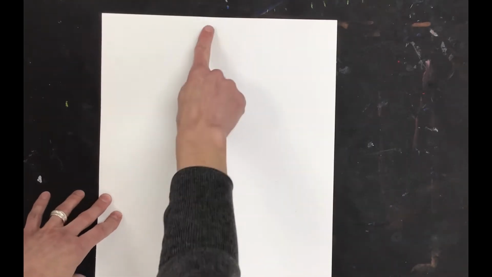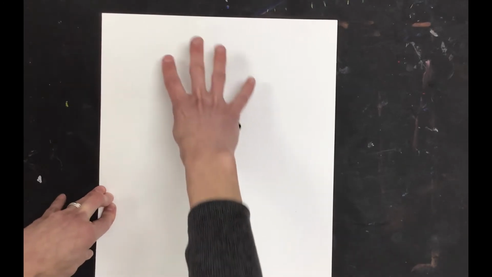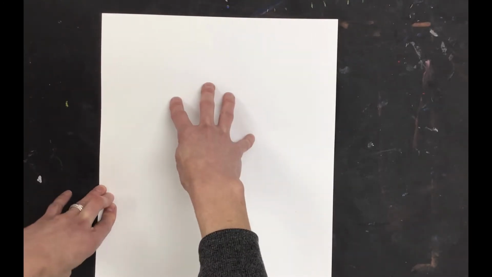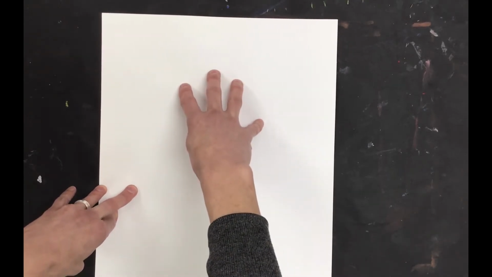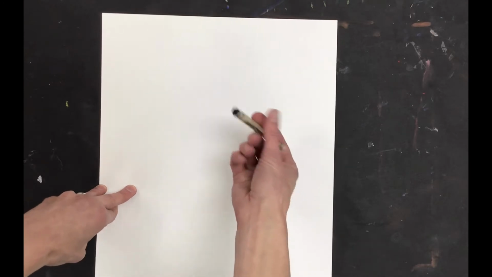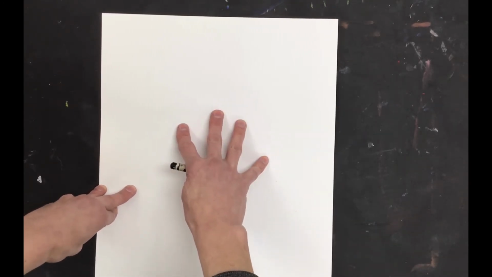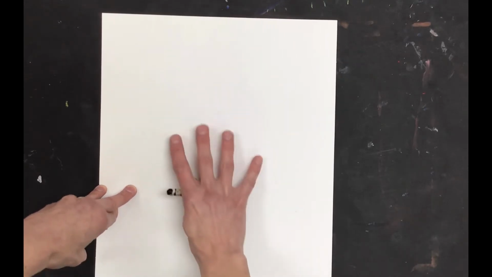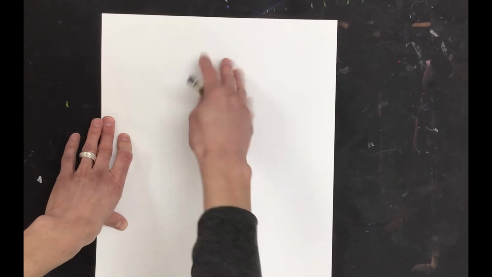I'm going to start towards the top of my paper, and I'm remembering that I'm making a cake, so maybe I want to have something sitting on top of my cake. So I'm going to move the top of my cake down just a little bit. Maybe I have candles coming out, maybe I have something stuck on top. You decide what that's going to look like. This is why you might want to start in pencil first, because it's easier to erase lines that we don't necessarily need. I'm just going to make mine a regular cake so you can see.